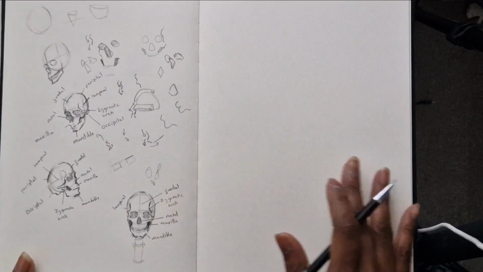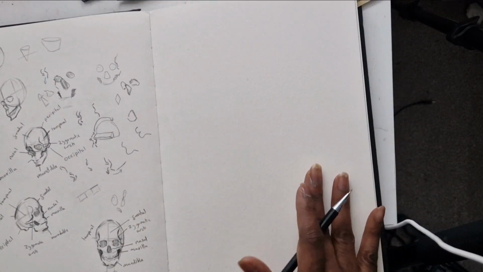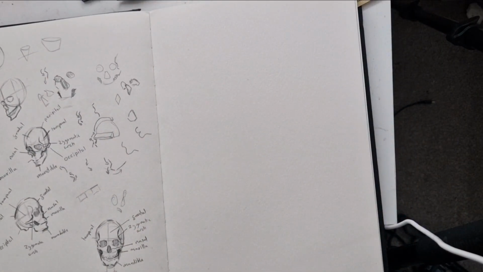So that's the skull. That's the basis of what we build off.